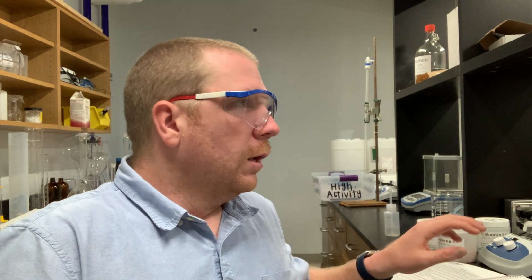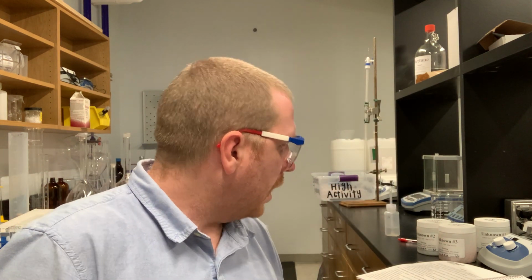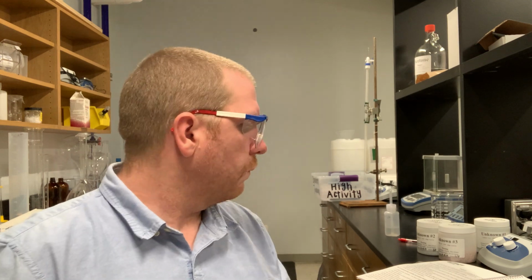Now, in the procedure, it says you're going to have a total of 4 strong bases. We're only using 2. It also says that we are using a total of 4 non-strong bases. We are going to be using 4 non-strong bases.